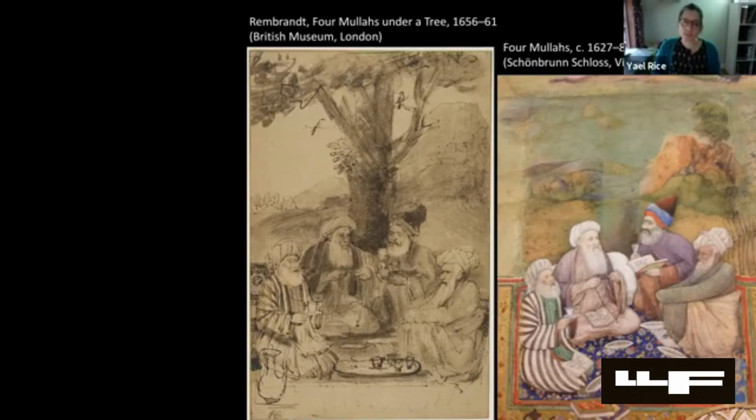I'll show you where it's located, and you'll see even better, more fully, its context. But we can see in Rembrandt's drawing after this Mughal painting, probably made around the 1620s, once again, his attention to form and composition, yet he makes various kinds of adjustments.